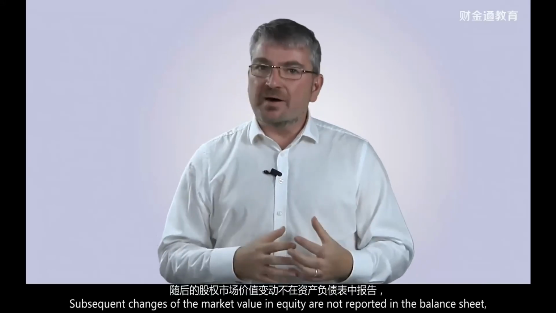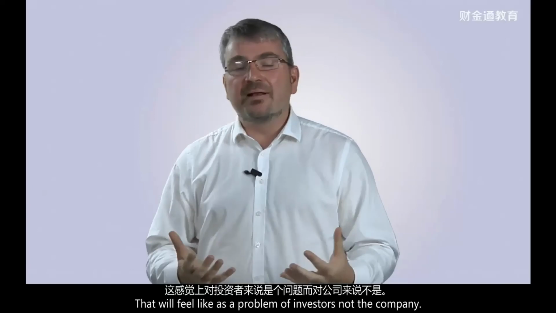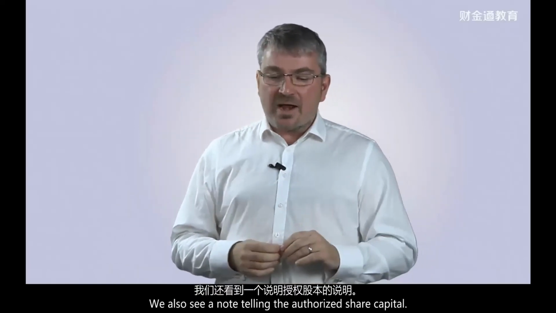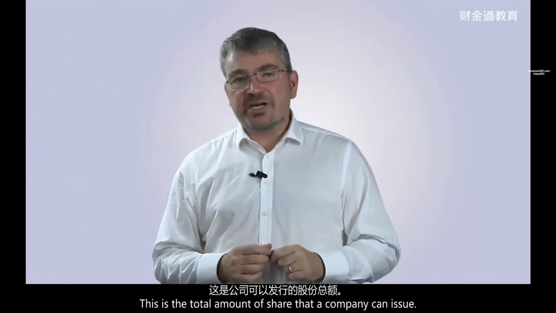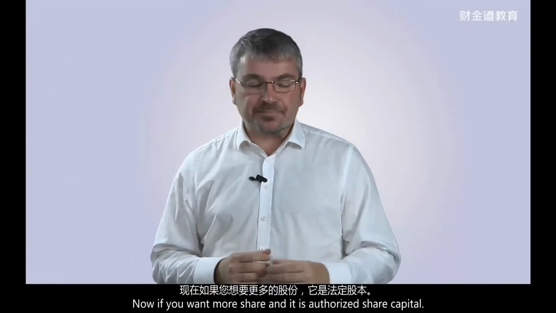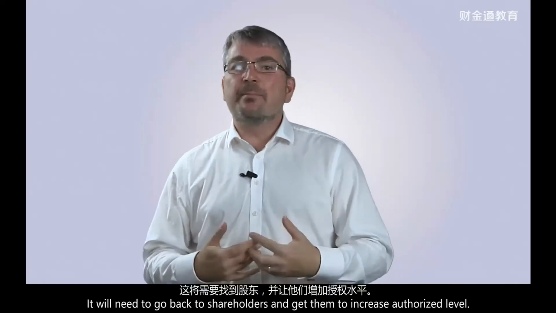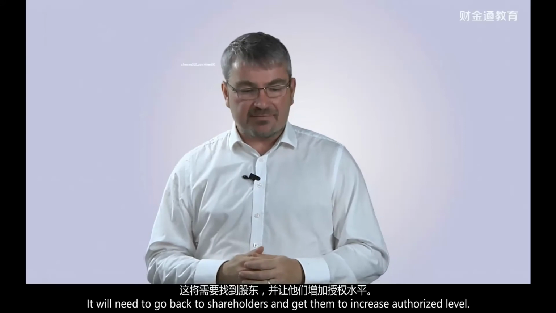Subsequent changes to market value in equity are not reported in the balance sheet. That, if you like, is a problem for the investors, not the company. But we'll also see a note telling us the authorized share capital. This is the total amount of shares that the company can issue. Now, if it wants to issue more shares than its authorized share capital, it will need to go back to the shareholders and get them to vote to increase the authorized level.